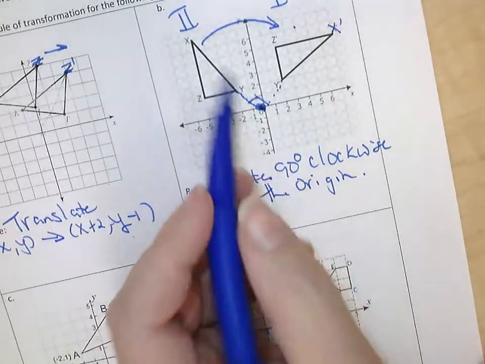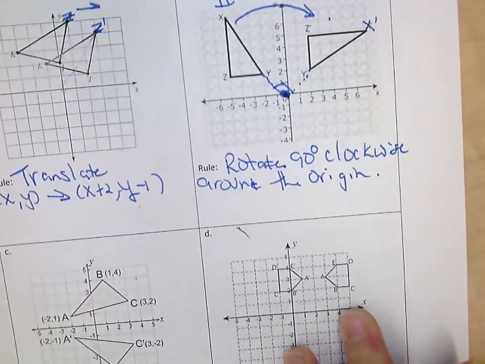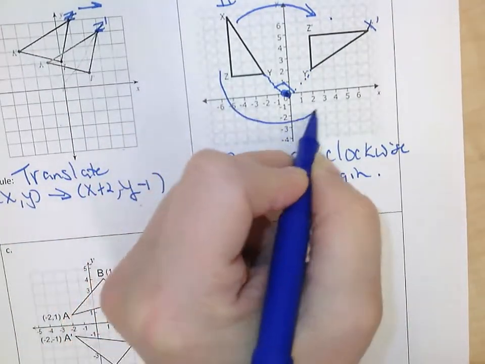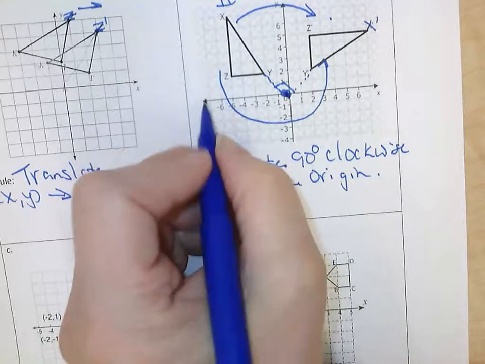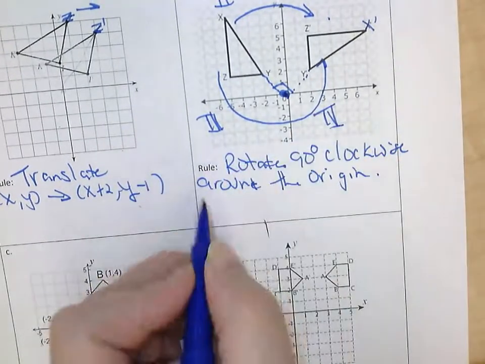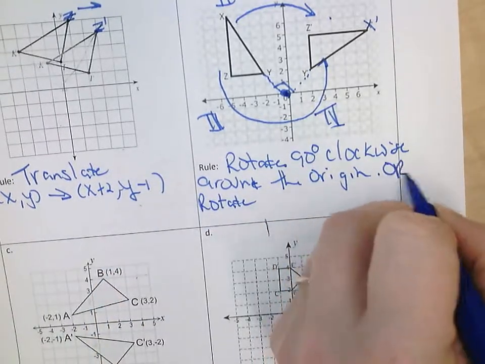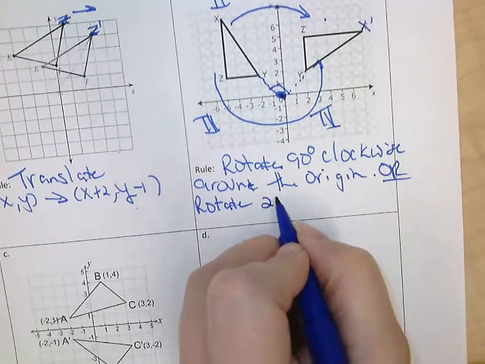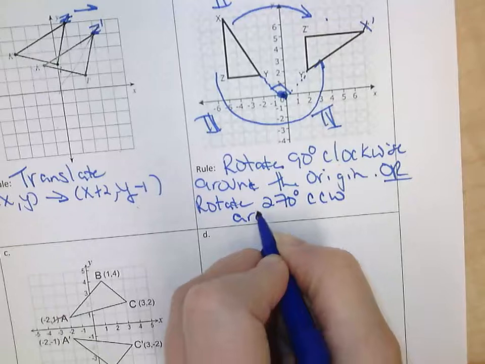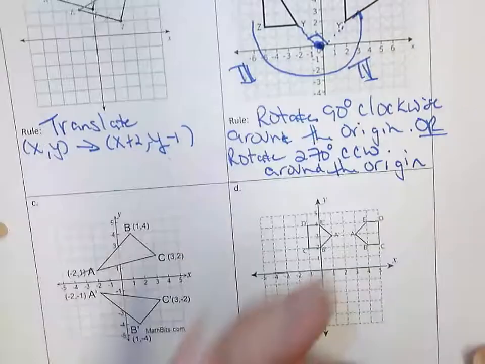Now, if you're looking at this and you're thinking, oh my gosh, Miss, we just did all this work for the rotation counterclockwise, you can do that too. We could go this way around, right? We're going from 2 to 3 to 4. And that would be, this is an or, rotate 270 degrees counterclockwise around the origin. They are exactly the same.